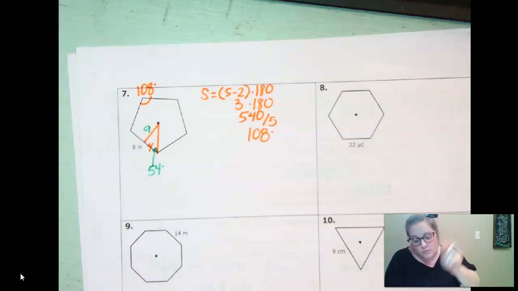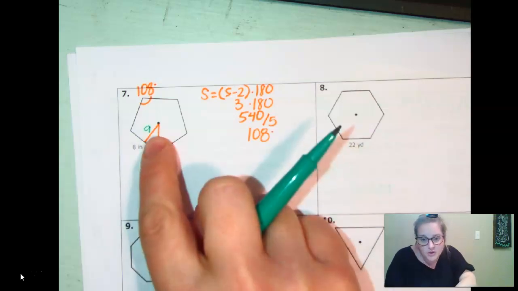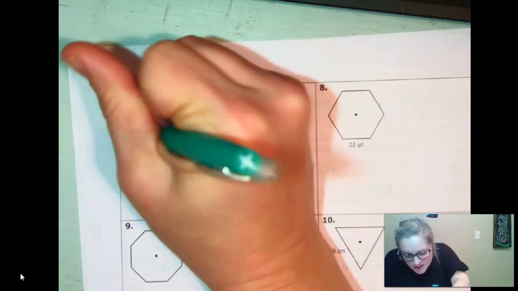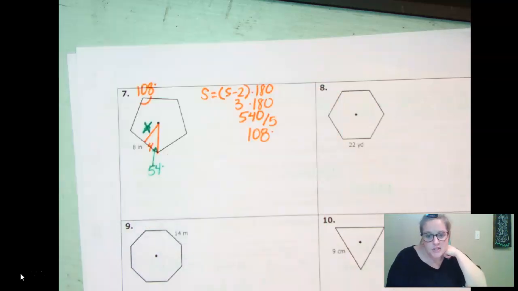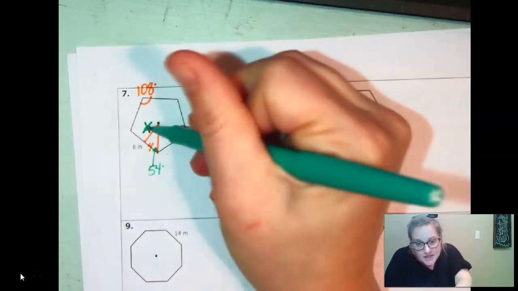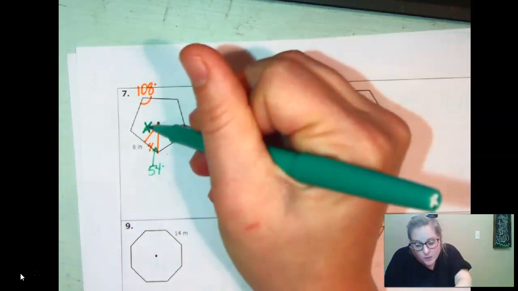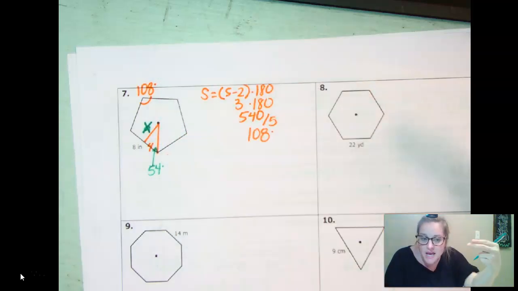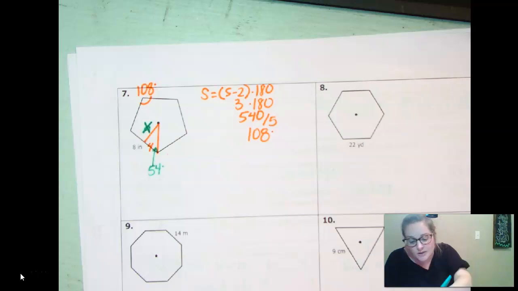So for this one, and I shouldn't have used A because that's going to be confusing. Let me just put X here so that's not confusing. So we are looking for X, which is the opposite of this angle, and we know the adjacent. So if we have the opposite and adjacent, we're dealing with tangent.